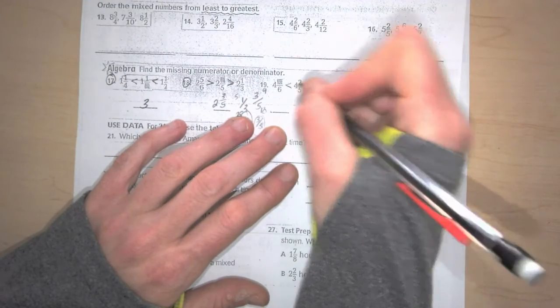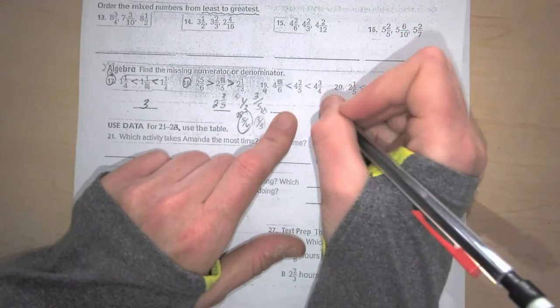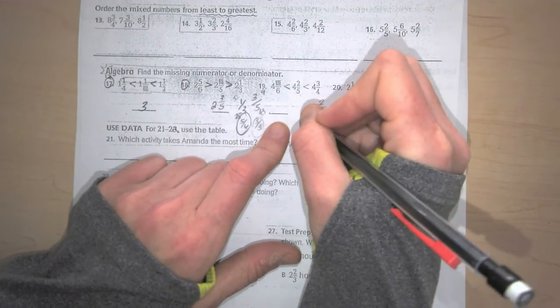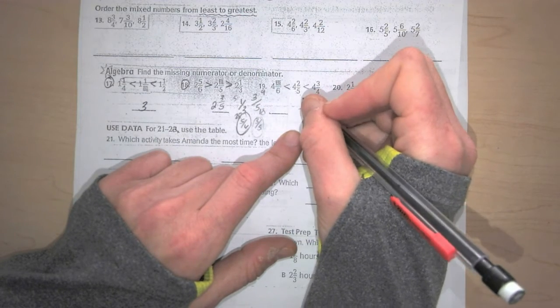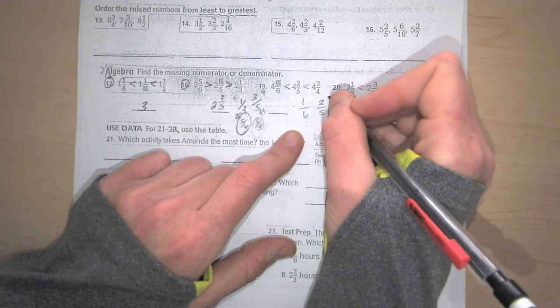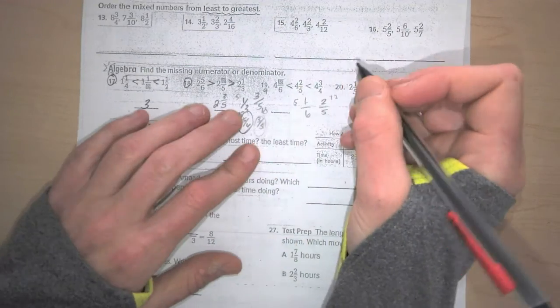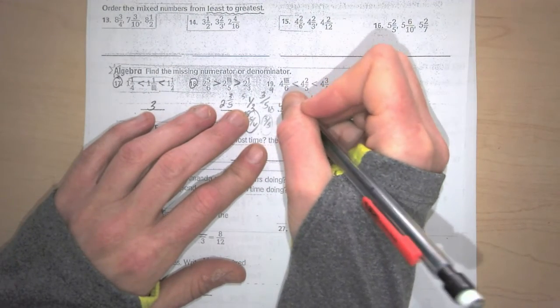This one has to be less than 4 and 2/5. So I'm just going to put 2/5 over here and something with 6 over here. Well, I know 1 should be smaller. So 6 times 2 is 12. 5 times 1 is 5. That works. So I'm just going to put 4 and 1/6 there.